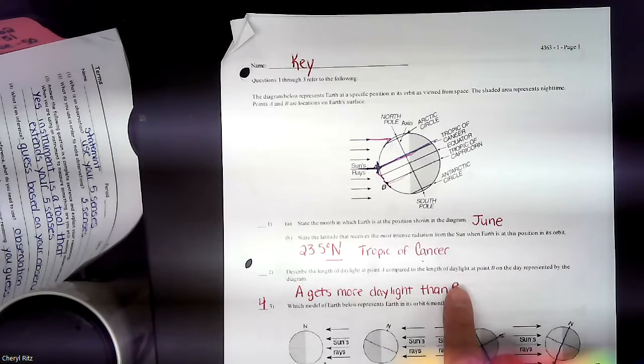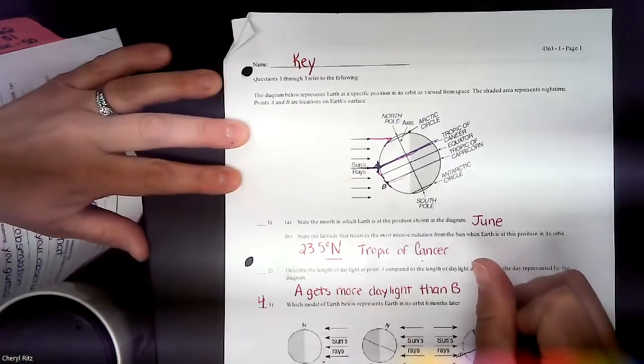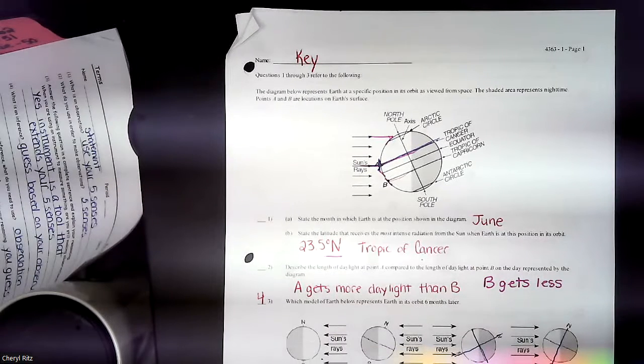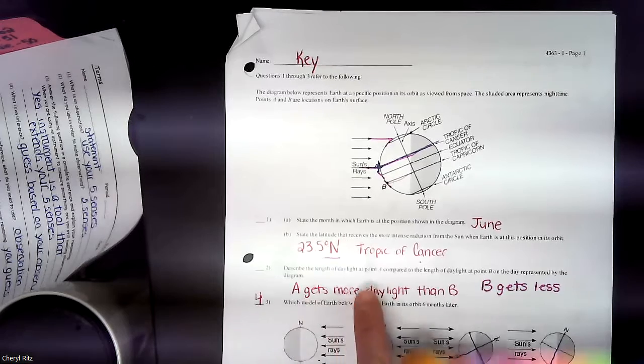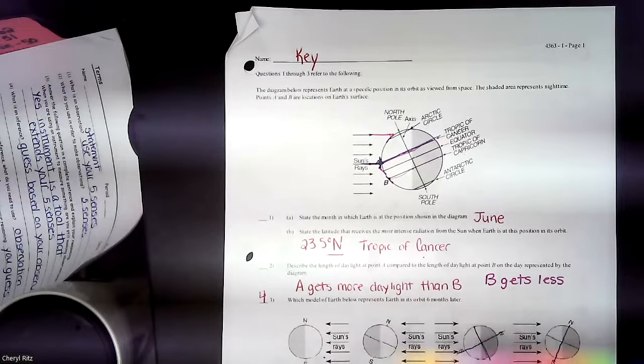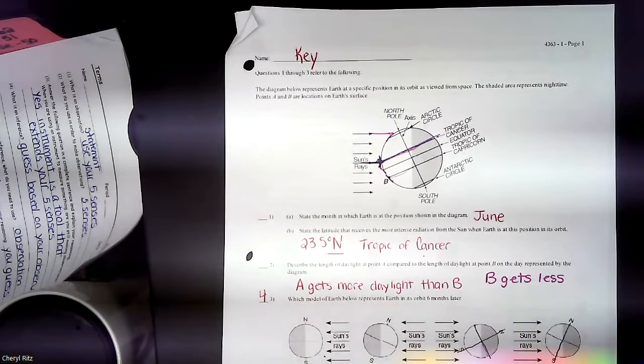Yeah. One thing I want to be careful of is just saying it gets more or it gets less. Because you could have also written this as B gets less. But if you had just written it gets less, then you would have had to get it wrong because it said describe the length of day at point A compared to the length of day at point B. So you can't just answer these with tiny sentences. I need at least a full thought. Don't use the word it. Tell me what it means. B gets less or A gets more.